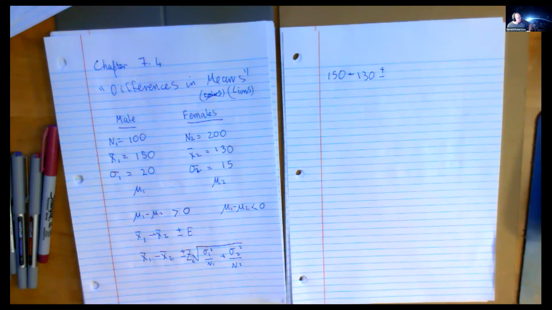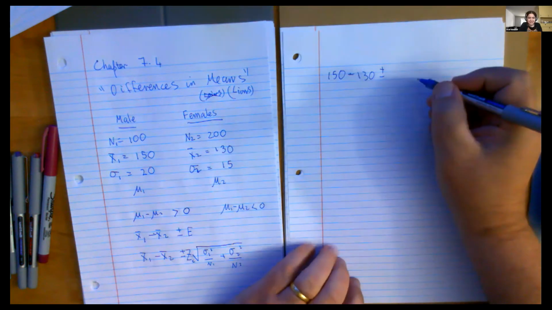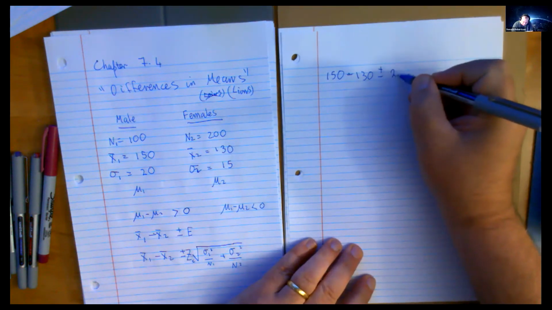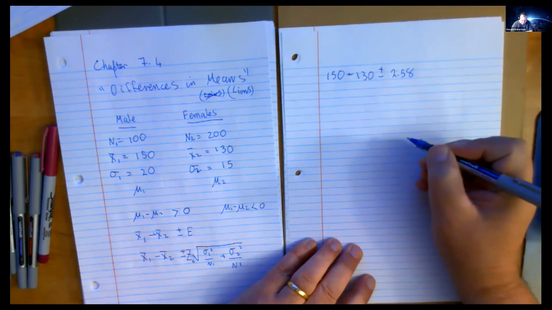What kind of confidence interval do you want to do in this difference? And you're not allowed 80% because I hate that one. But apart from that one, which one do you want? 99. Okay, so that's going to be a 2.58. That's 99.